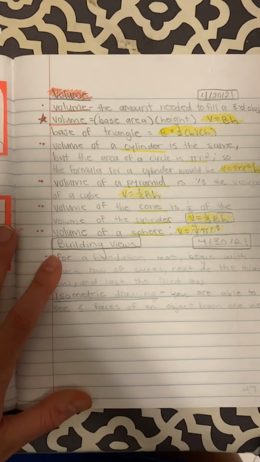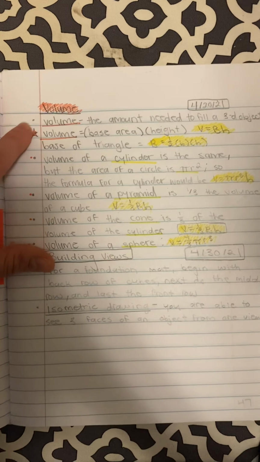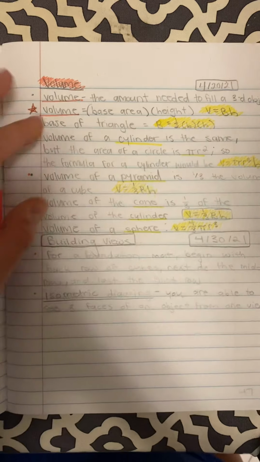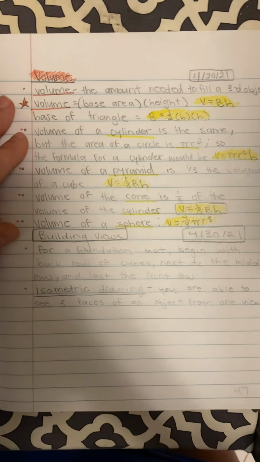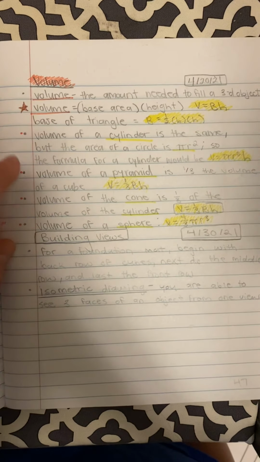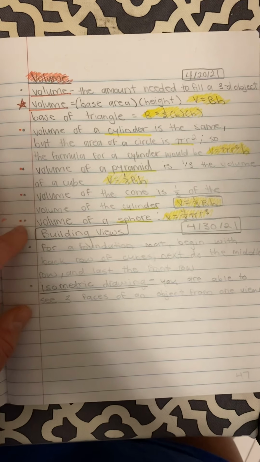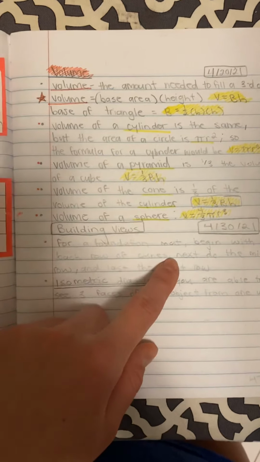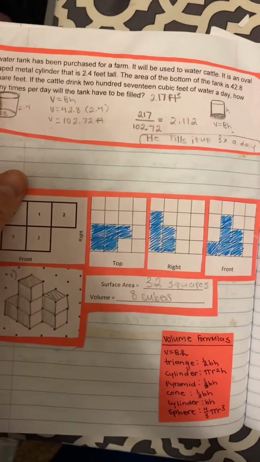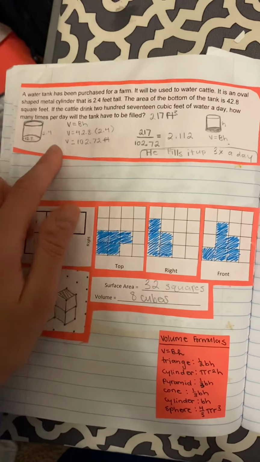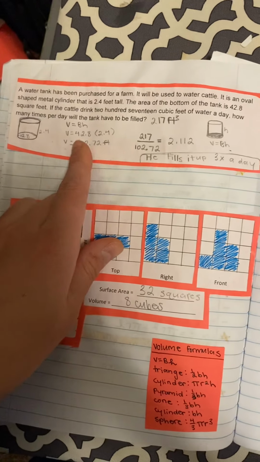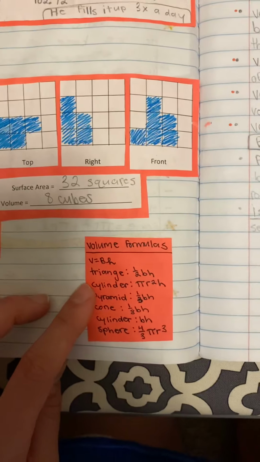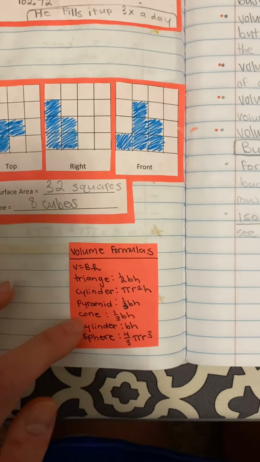And then on page 47, it has volume, the definition of volume, and the formulas for volume. And then the formulas for the volumes of a cylinder, pyramid, cone, and sphere, and their formulas highlighted on the page. And then to the left, I have a formula for finding the volume of a cylinder from the activity book, and then the volume formulas for all the different prisms.